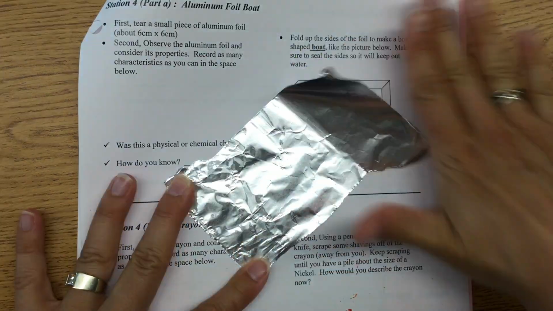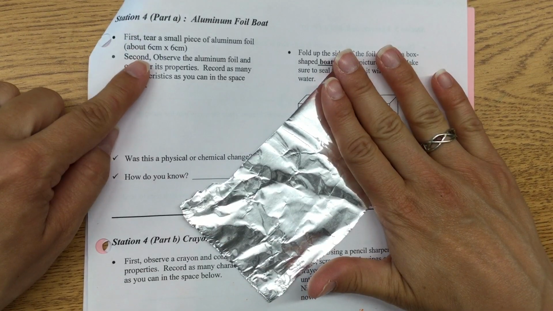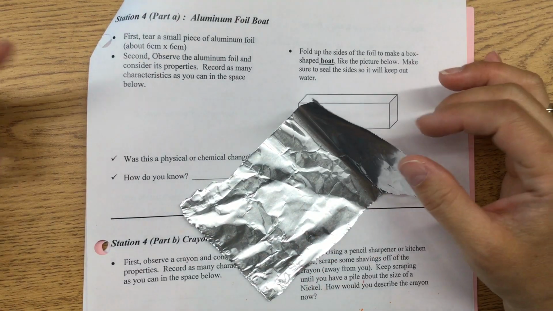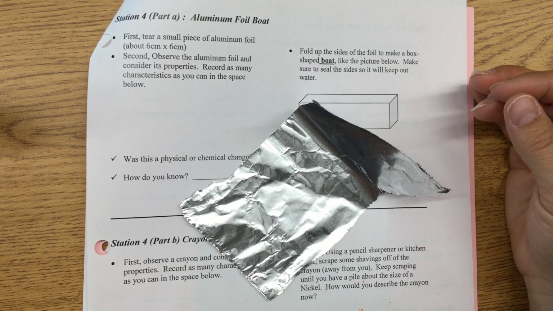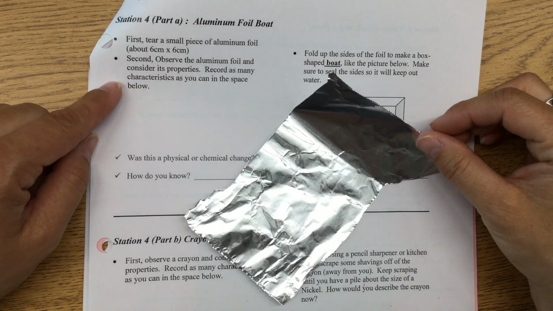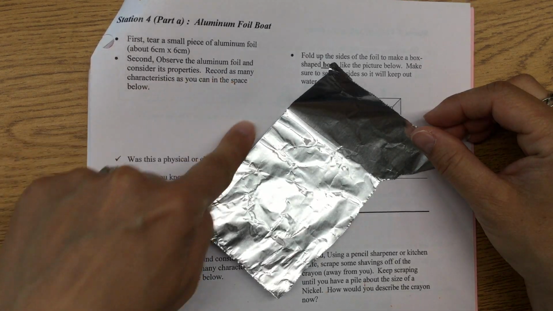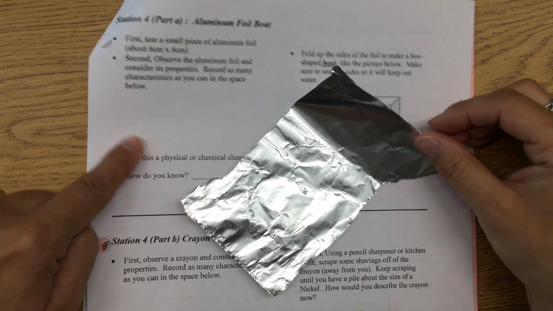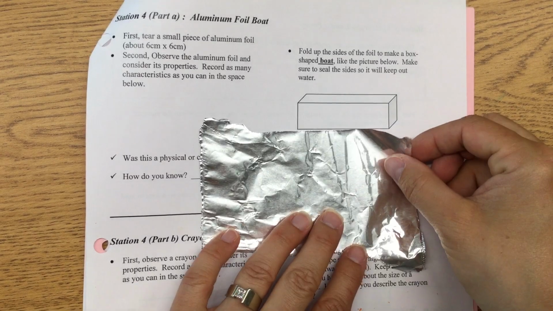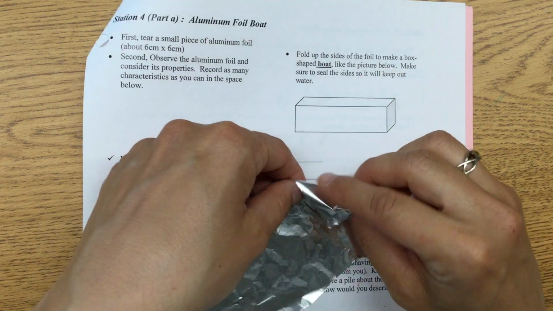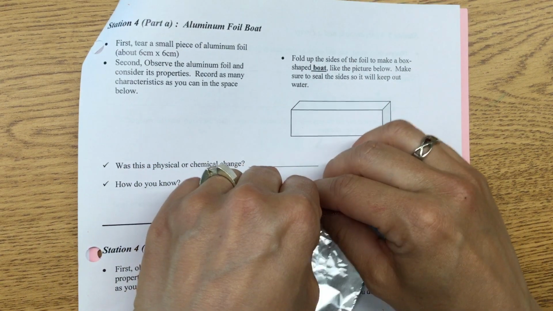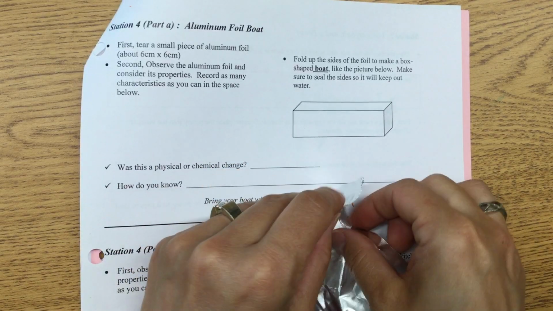So here's my piece of aluminum foil, and it says 6 centimeters by 6 centimeters. That just tells you how small it can be. Okay, observe the aluminum foil and consider its properties. Record as many characteristics as you can in the space below. Okay, next, fold up the sides of the foil to make a box-shaped boat. Okay, so here we go.